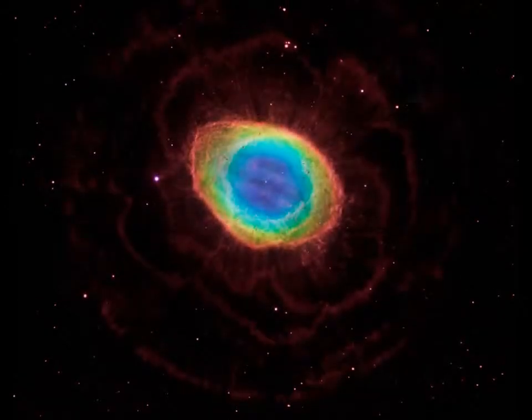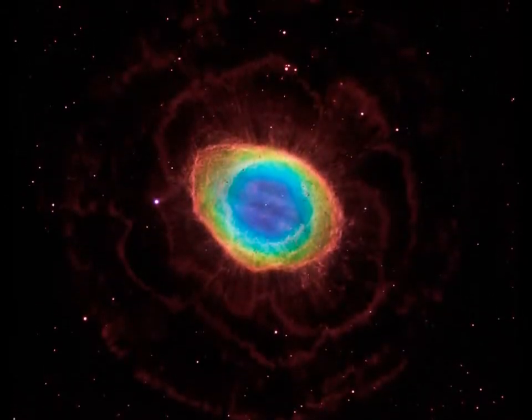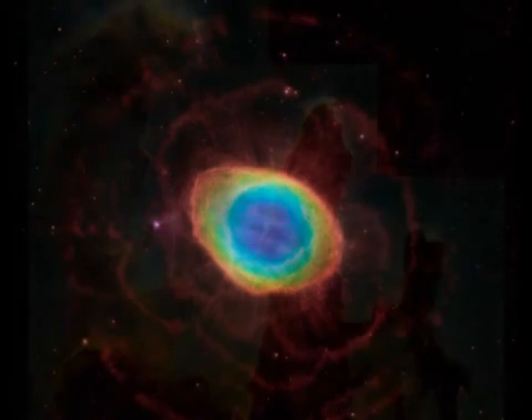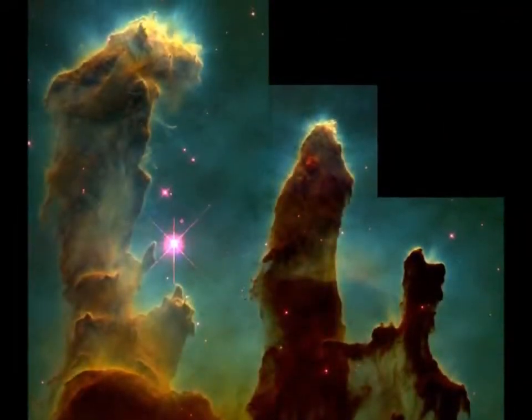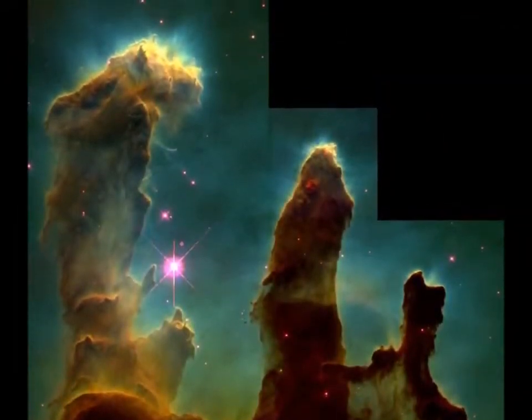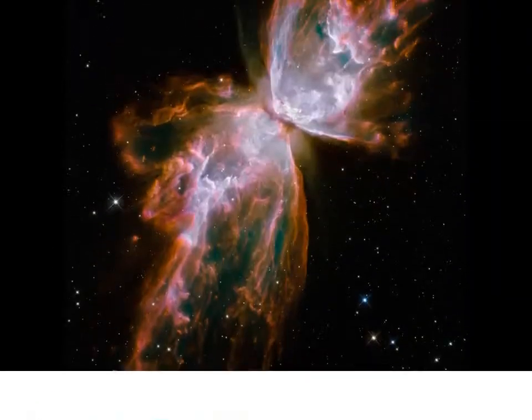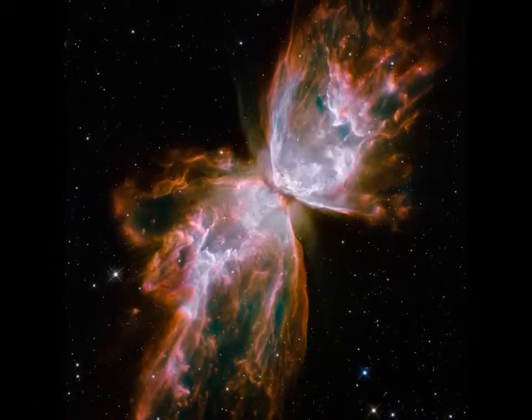Pretty much everyone has seen an astronomical image, and they leave most of us with a sense of awe and wonder. Can this really be what the universe looks like? Well, to answer that, no, this is not how the universe looks.